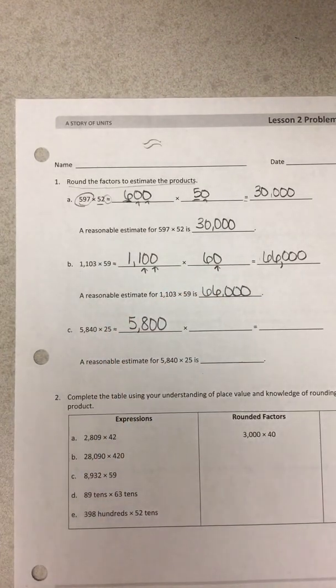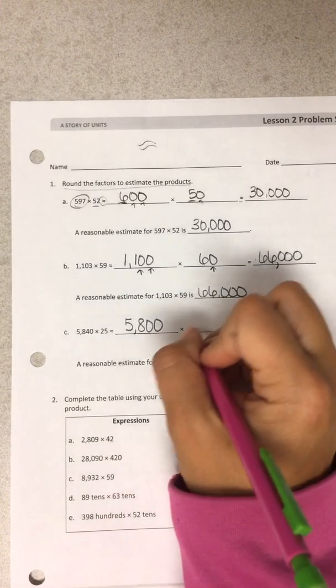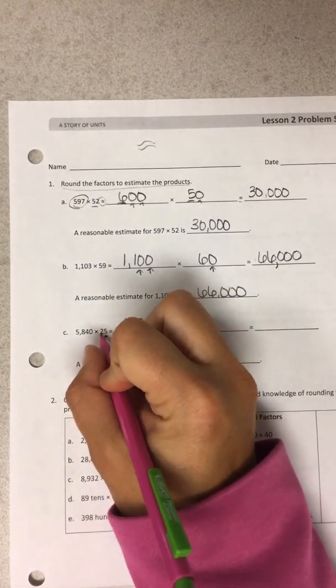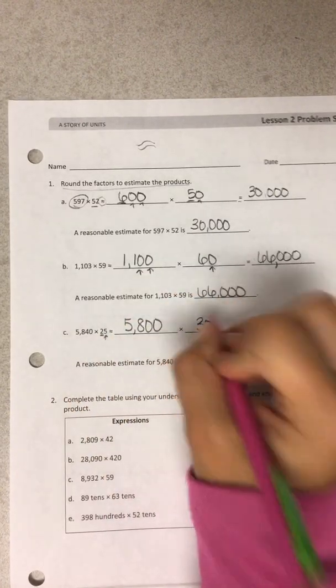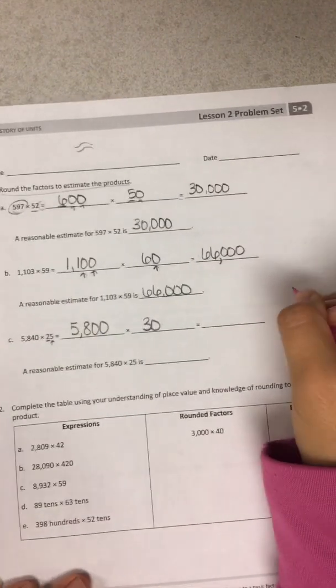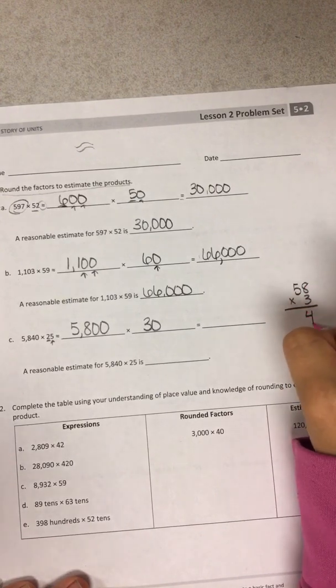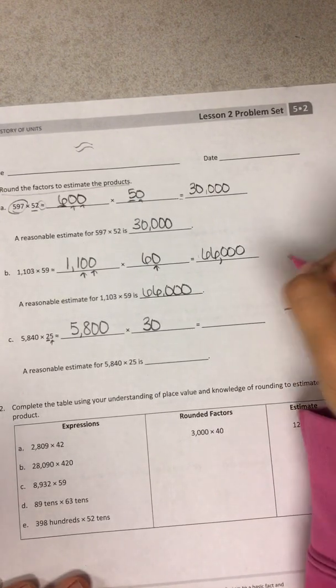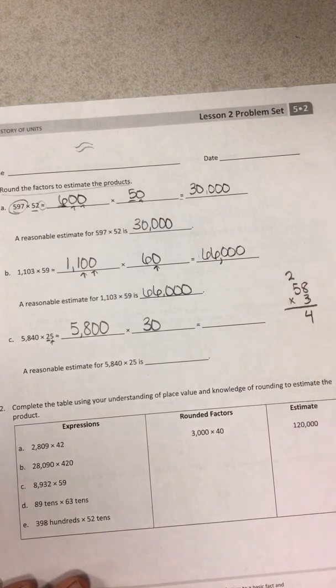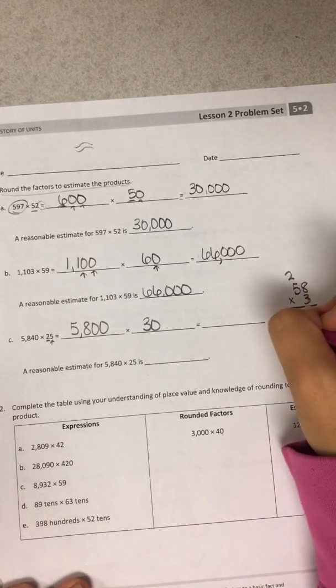Okay, 25, well, if you go with what our rounding rule is, we've got that 5. That 5 is going to tell me to bump this up to a 3, so it's actually going to be 30. So then I'm going to come over here and I'm going to do 58 times 3, because that's not something I can do in my head. 8 times 3 is 24. 5 times 3 is 15, plus 2 more is 174.